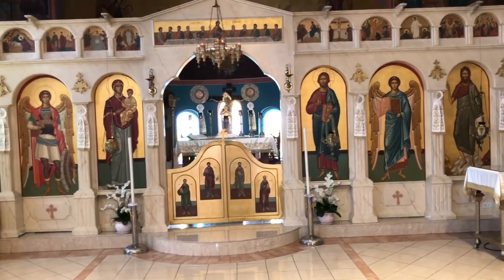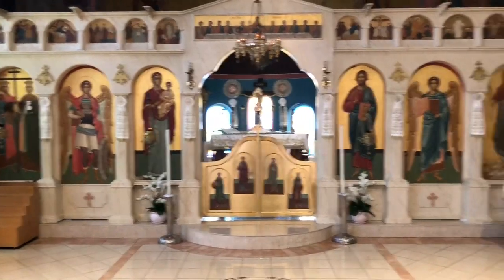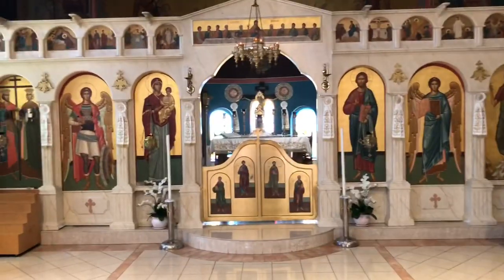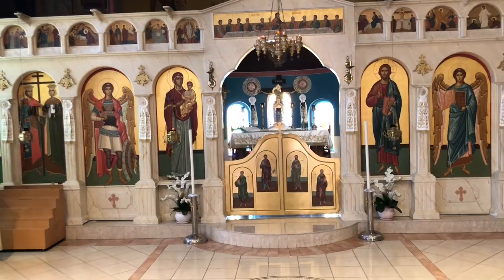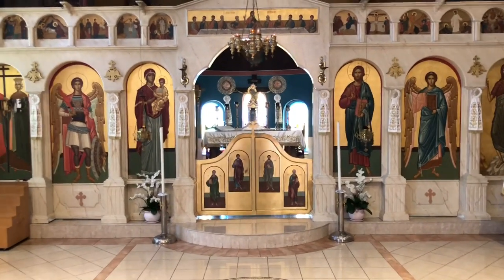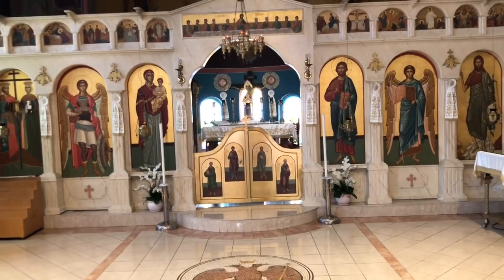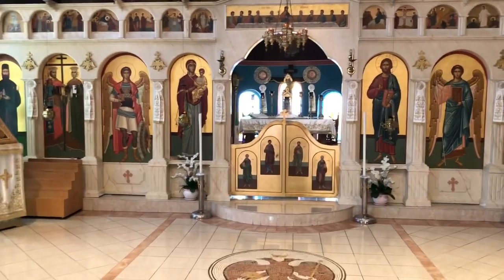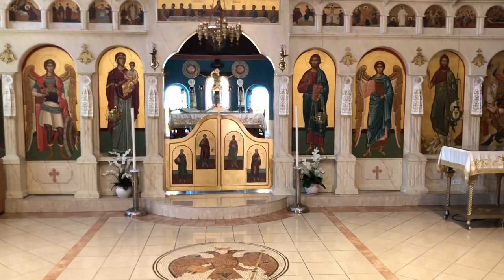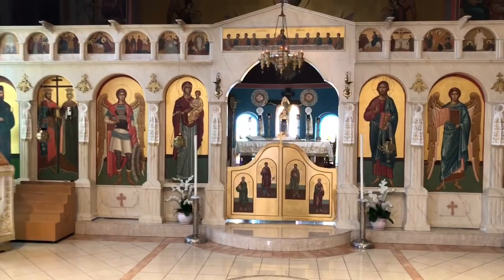They should be the third icon over, but because of the architecture of this church, we had to put the doors closer to the royal doors. So you see that there are archangels, but the archangels are always at the doors because the doors are the threshold between heaven and earth, where the deacons move and the altar boys move in and out of the altar.